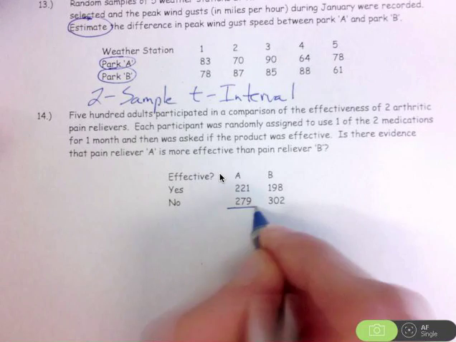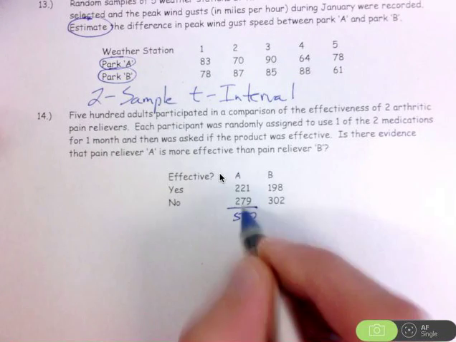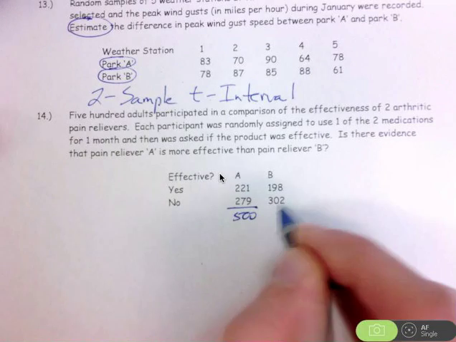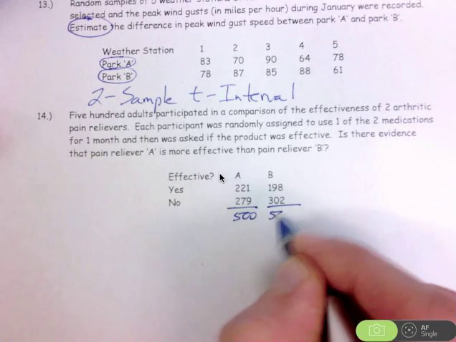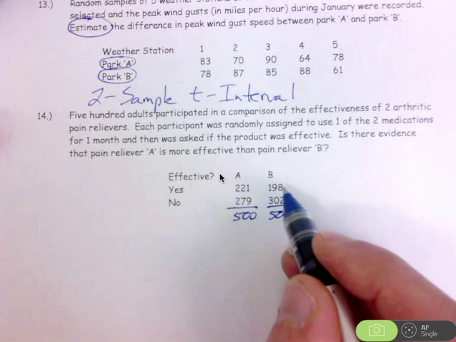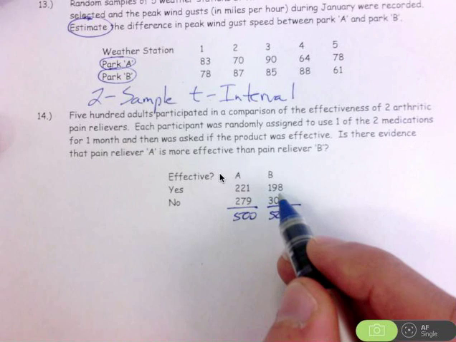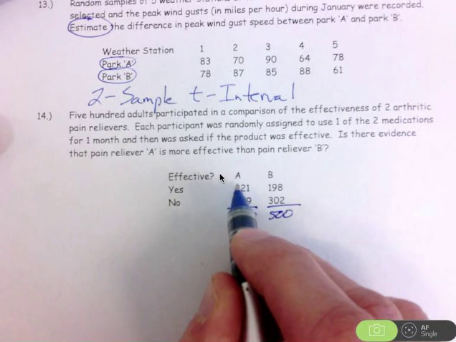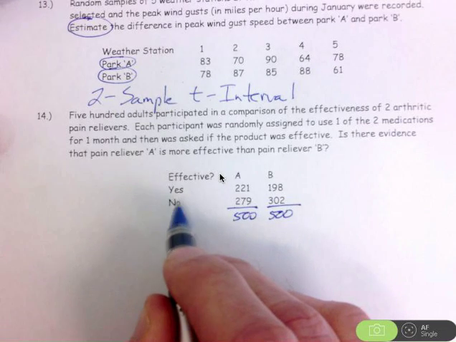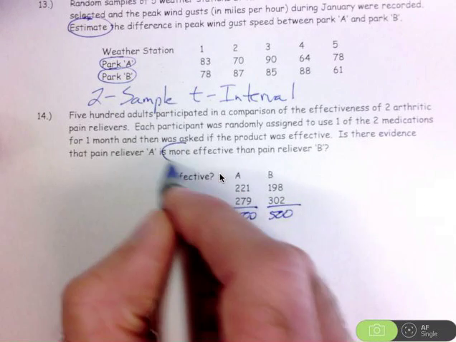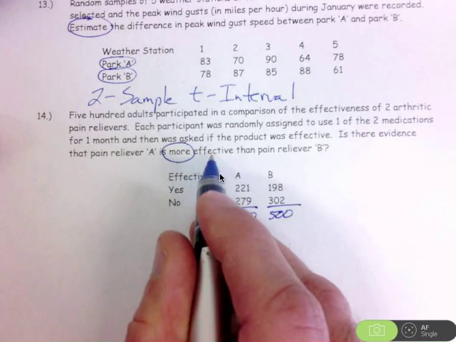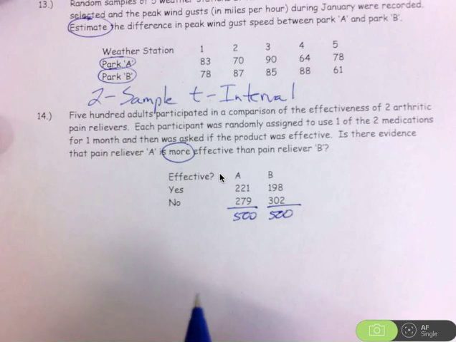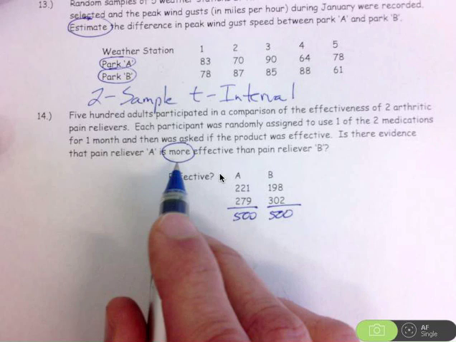I have a total of 500 subjects that used pain reliever A, 221 said that it was effective. I have 500 subjects that used pain reliever B, 198 said it was effective, but I can't just do an association between the pain reliever they use and whether or not it was effective, because I'm interested in deciding if pain reliever A is more effective. A chi-squared test for association for independence doesn't let us test a direction.